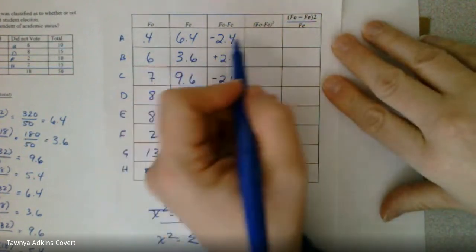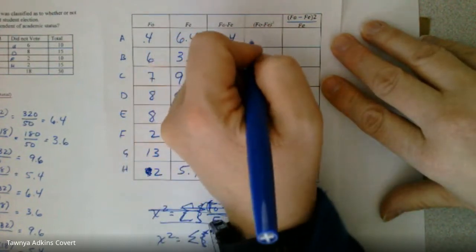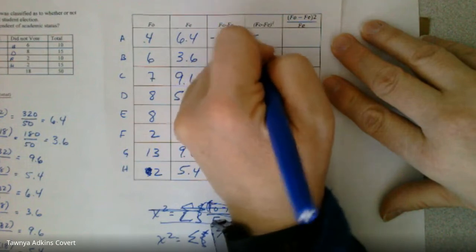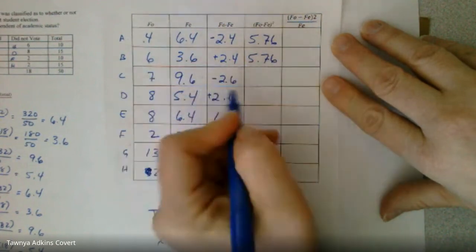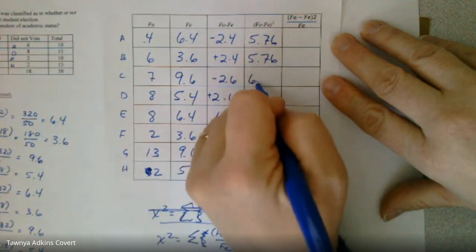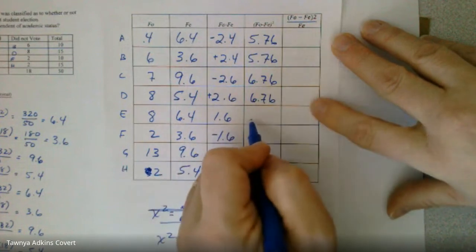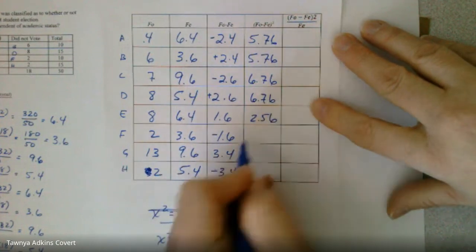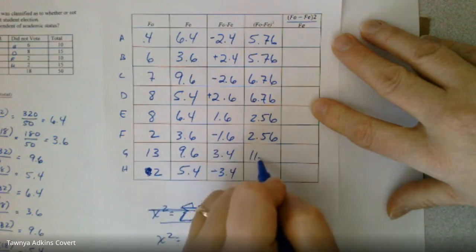So FO minus FE squared. What is 2.4 squared? 5.76. And we have it again. And 2.6 squared is 6.76. 1.6 squared is 2.56. 3.4 squared is 11.56.